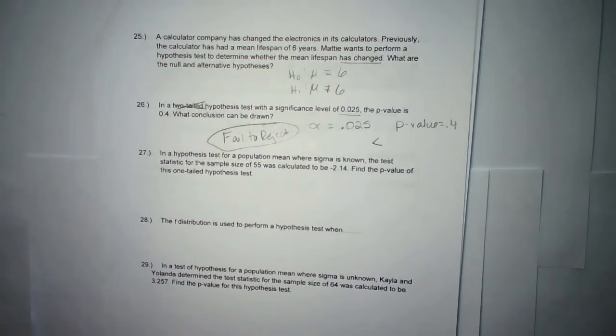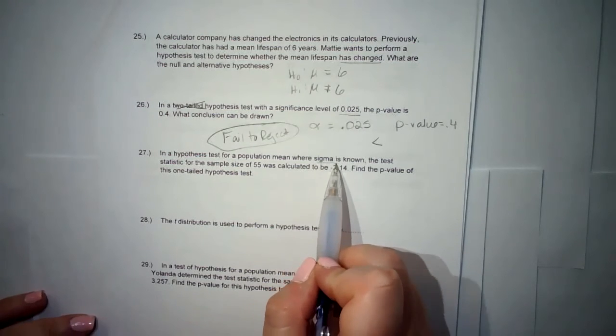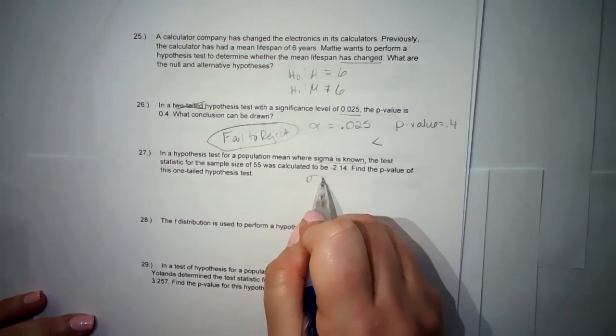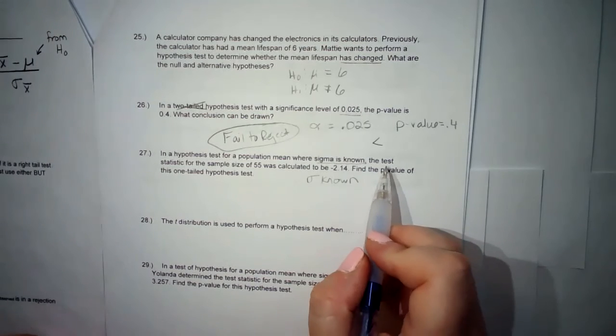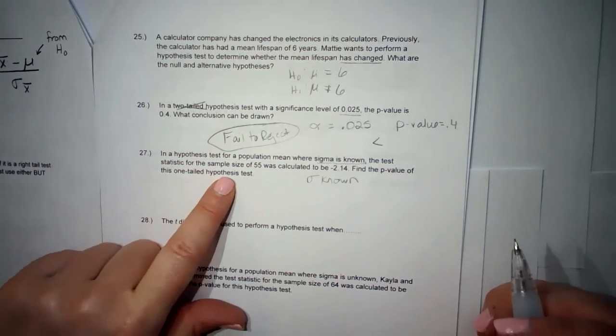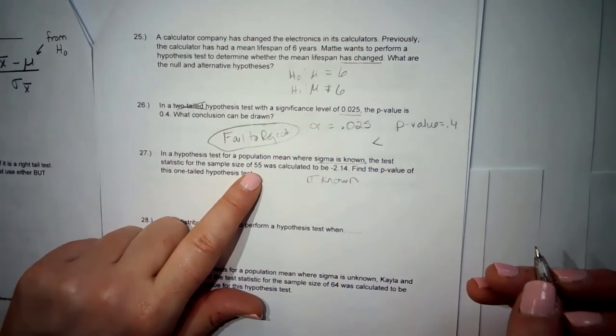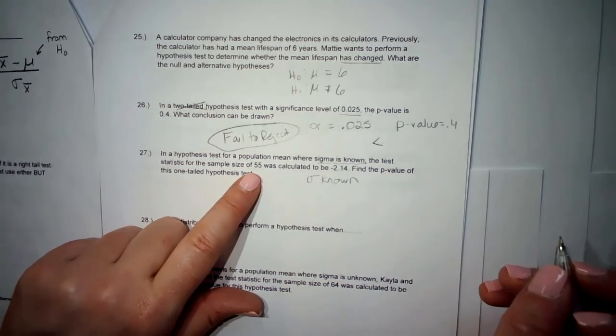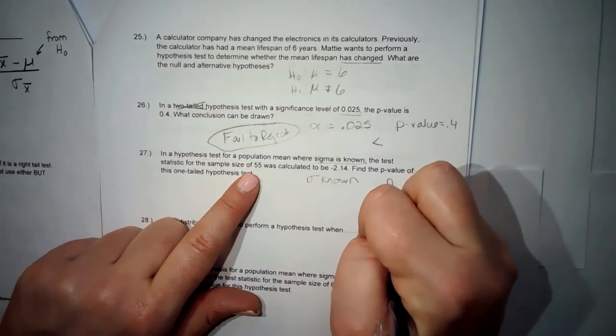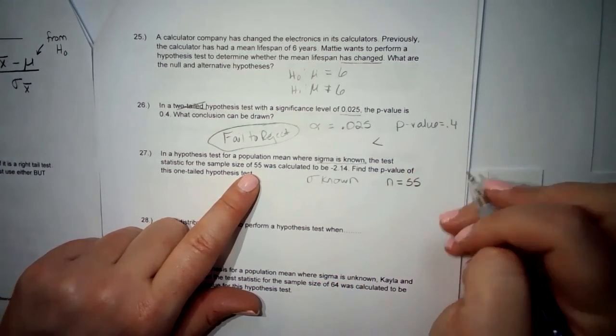Okay. All right, let's do 27. In a hypothesis test for a population mean where sigma is known. They're telling us that for a reason, so we better get to the right page. Sigma is known is where we're looking, okay? The test statistic for the sample size of 55 was calculated to be negative 2.14. Okay, so N is 55.